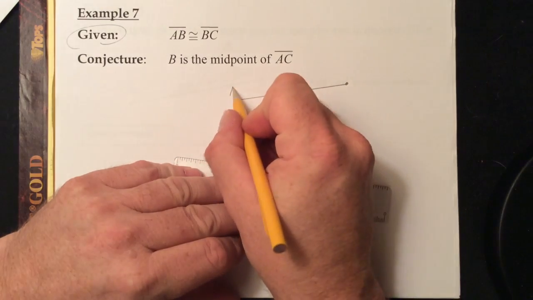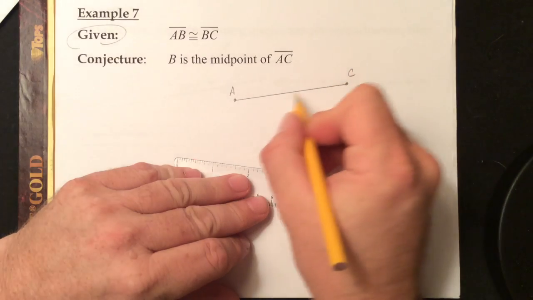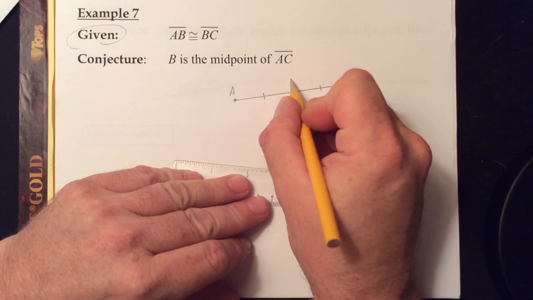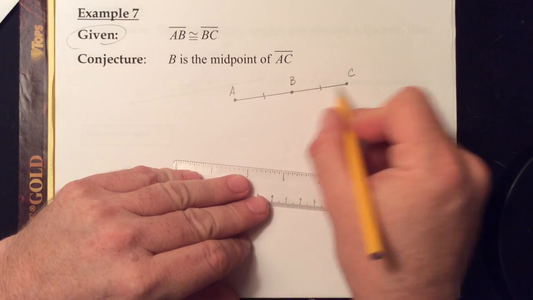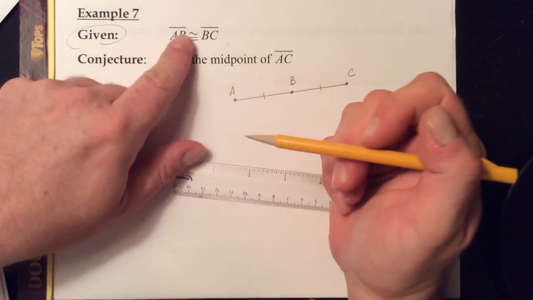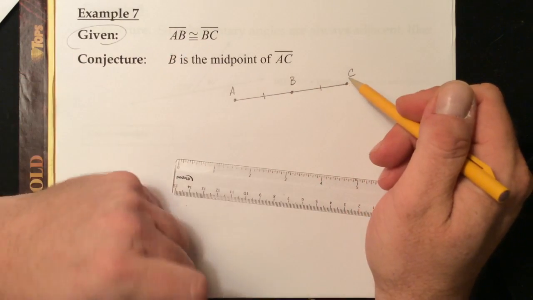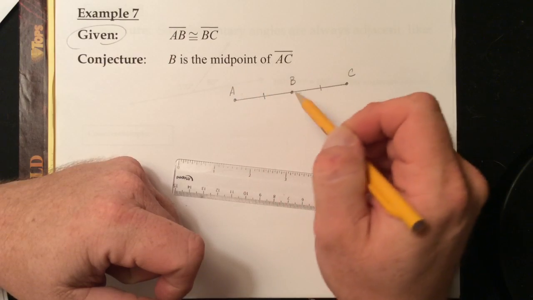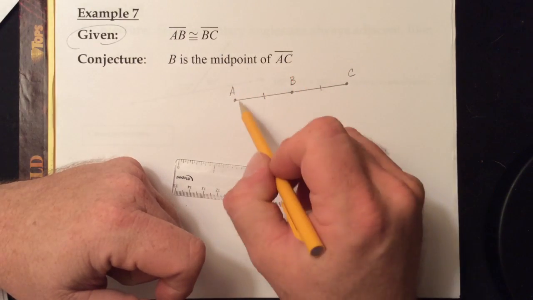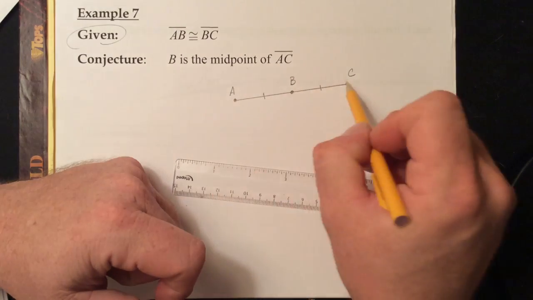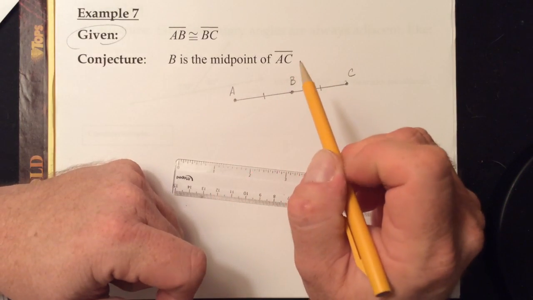If I call this point A and this point C, exactly halfway between, tick marks there, this right here definitely shows us the given information. AB is congruent to BC. And the conjecture is true here. B is the midpoint of segment AC because it's exactly halfway, or it divides AC into two congruent parts.